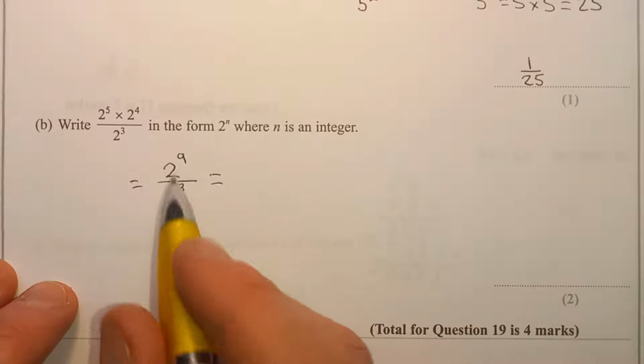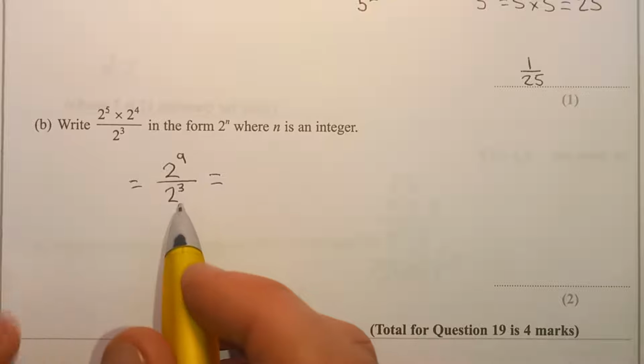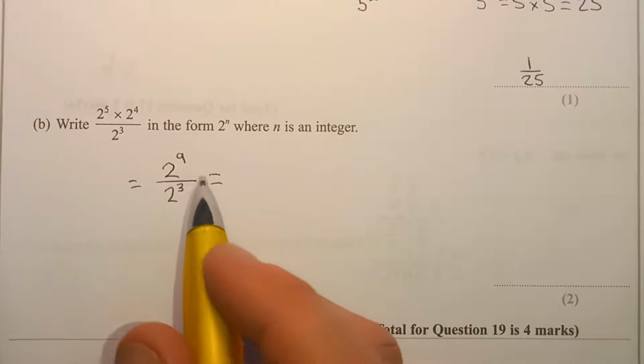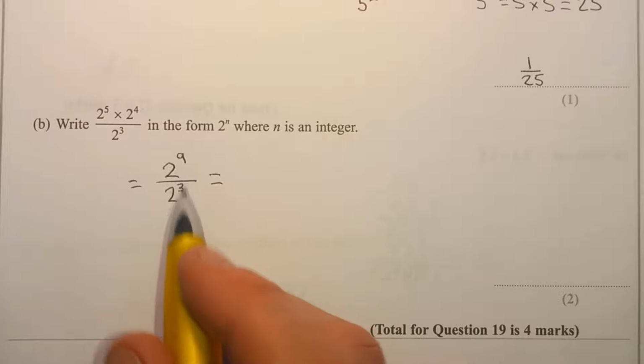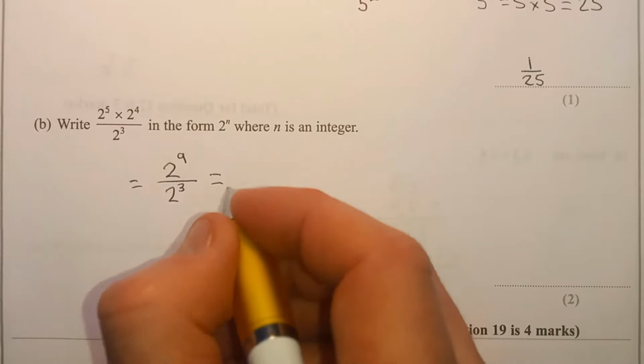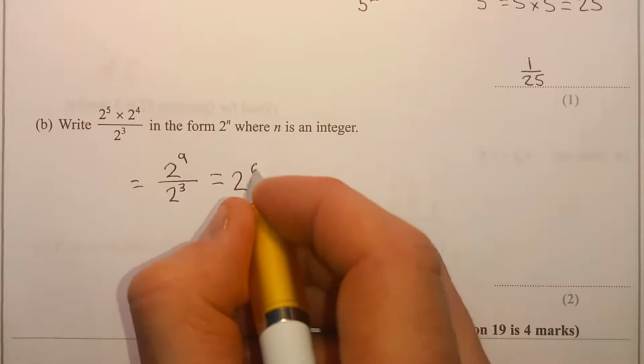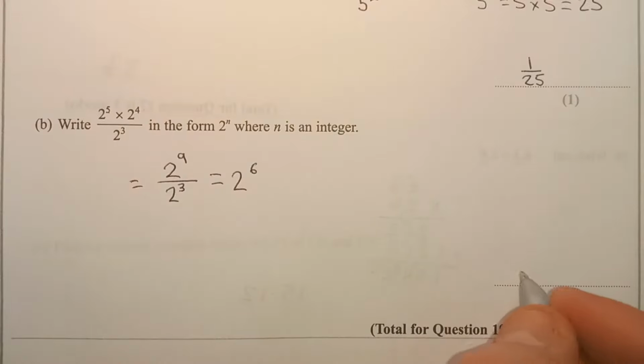Now separately, we can look at the division. When we're dividing the same number with powers, we subtract the powers. So this is going to be 2 to the power 9 minus 3, which is 6.